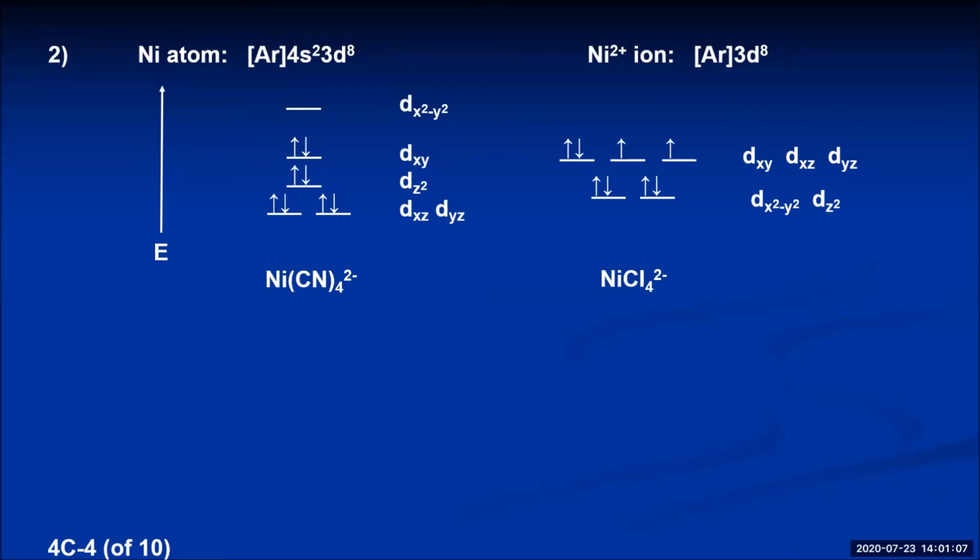Number 3, draw the d orbital splitting diagrams for the octahedral complex ions of each of the following, showing the correct number of d electrons, and identify each as paramagnetic or diamagnetic. 3a is the chromium positive 3 ion, so how would its d orbitals be arranged and its electrons if it's an octahedral crystal field?